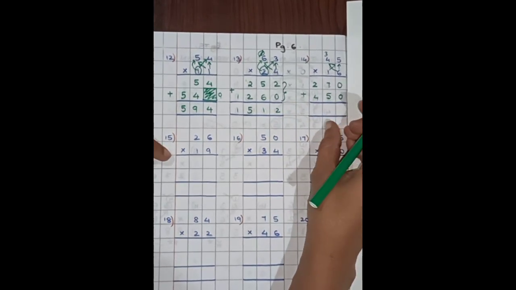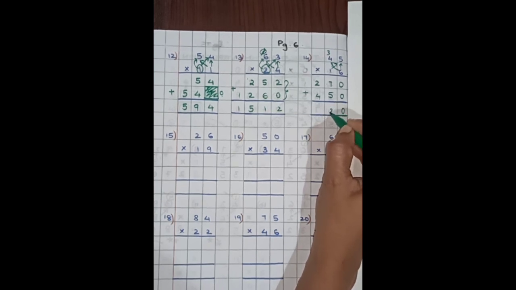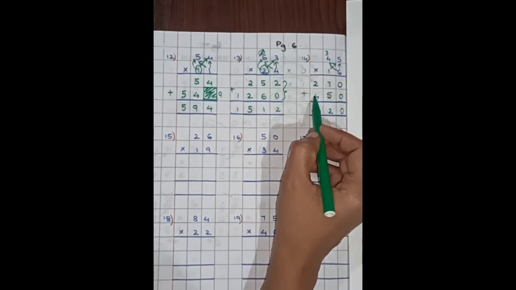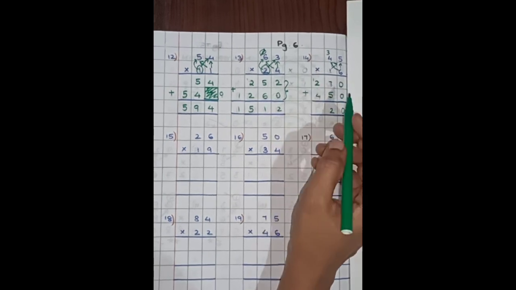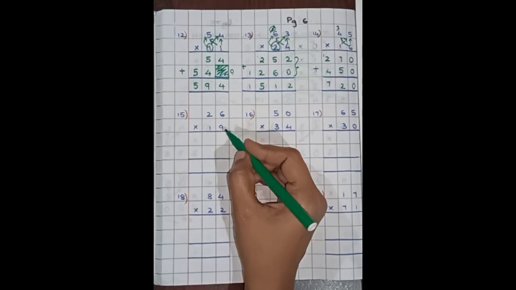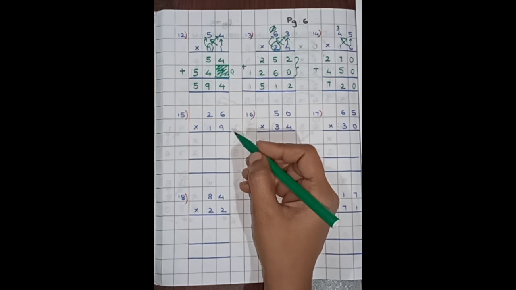So when you add this, what happens? 0 plus 0 will be 0. 7 plus 5 will be 12. 2 and 1. 4, 5, 6 and 7. On addition, this is what you get. Now the next one. This one.